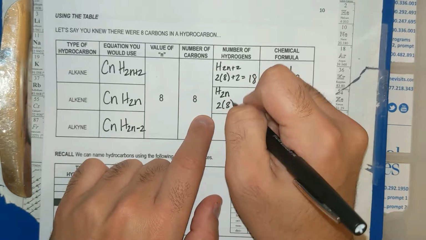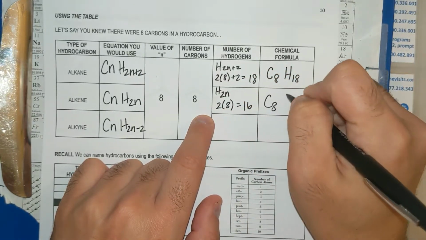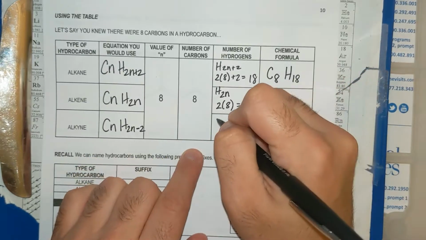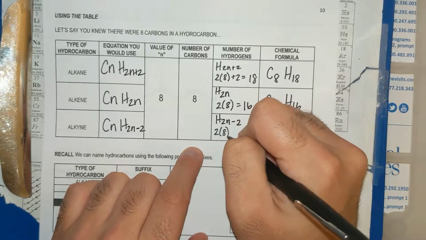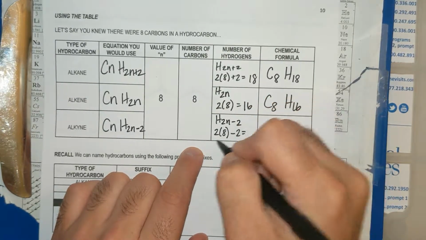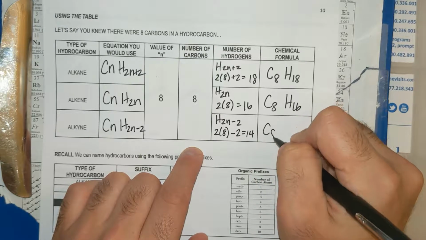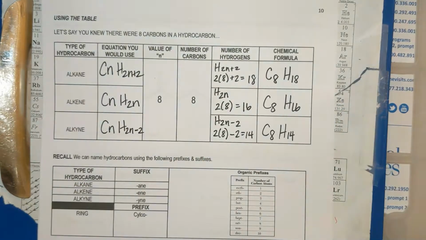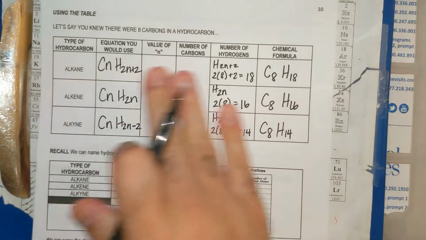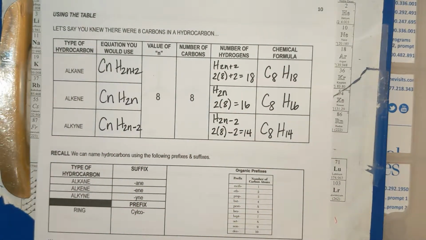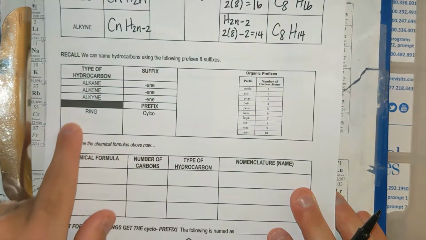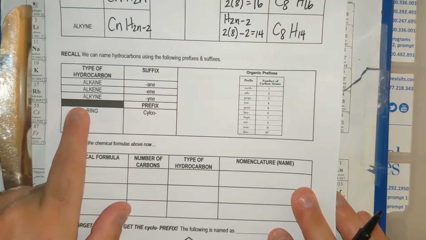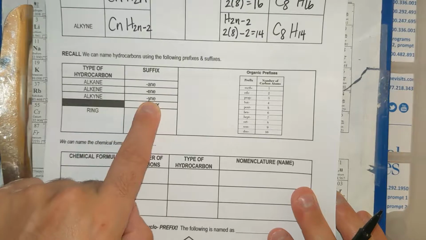For an alkene, I would use 2n. So 2 times 8, which is 16, so C8H16. And then for an alkyne, I would use 2n minus 2. 2 times 8 minus 2. 16 minus 2 is 14. C8H14. So if you know how to plug and chug into these equations using this table, you could easily figure out formulas given information. And then we could name these formulas. So alkanes end in ane, alkenes end in ene, alkynes end in yne.